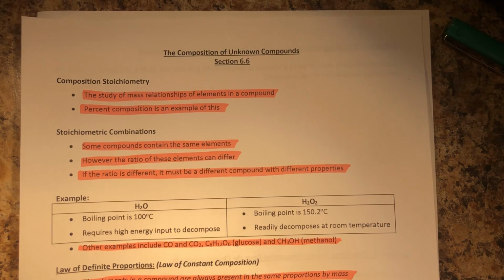Today we are going to look at the composition of unknown compounds. Composition stoichiometry is the study of mass relationships of elements in a compound, and percent composition is an example of this. Some compounds contain the same elements, however, the ratio of these elements can differ. If that ratio is different, it must be a different compound with different properties.